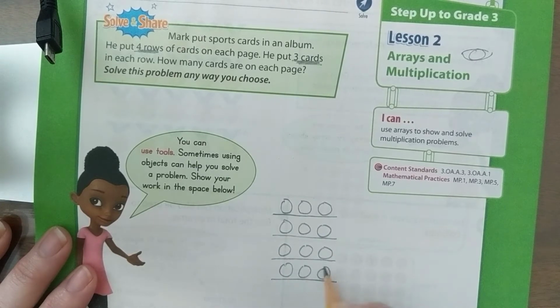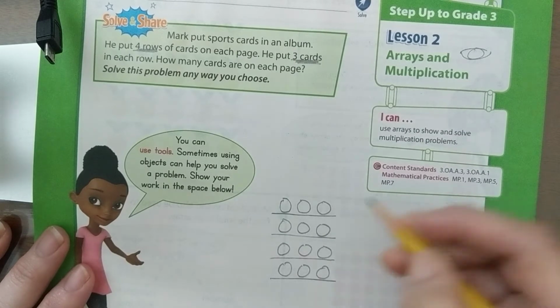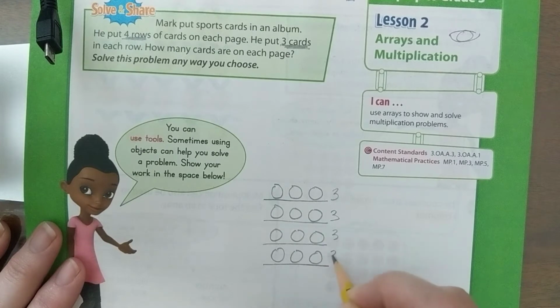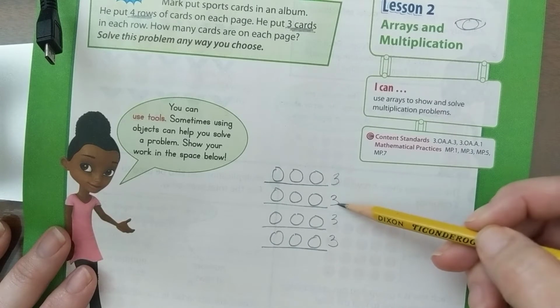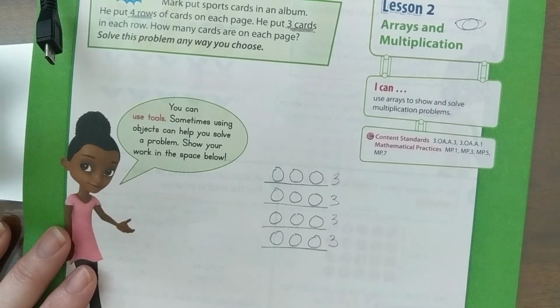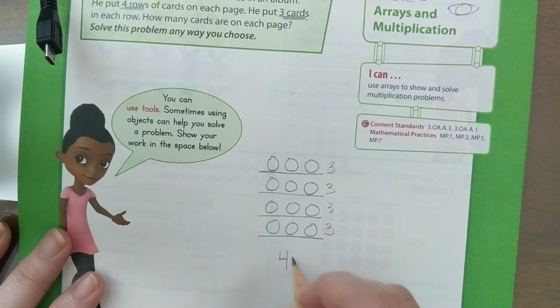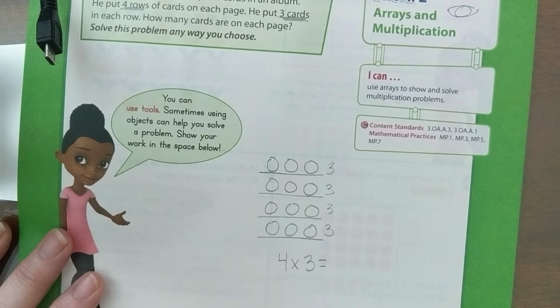So let me draw 3 circles in each row. Now you have created your array, and then we can solve it. How many do we have in each row? 3. Okay, so we are adding the number 3, 1, 2, 3, 4 times. So our multiplication problem is going to be 4 times 3. And then what does it equal?